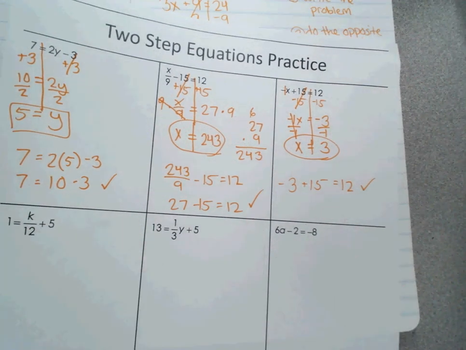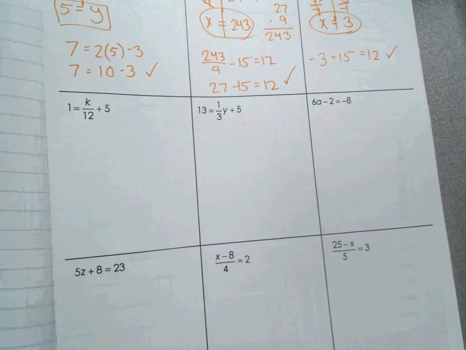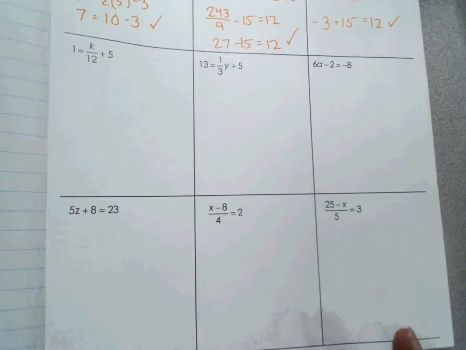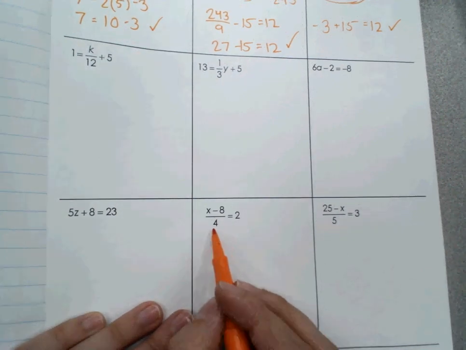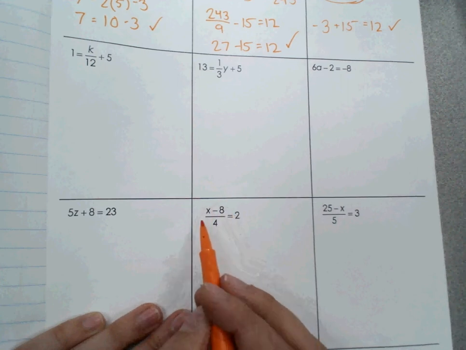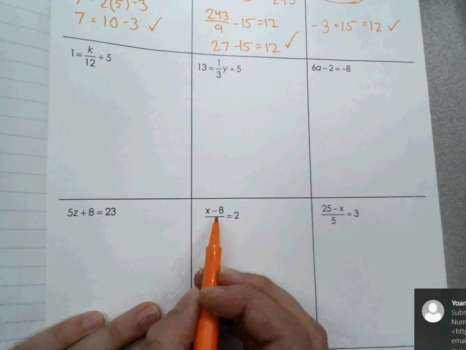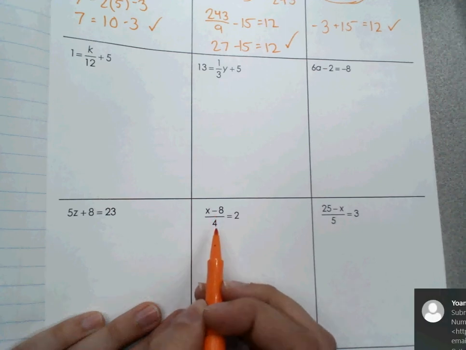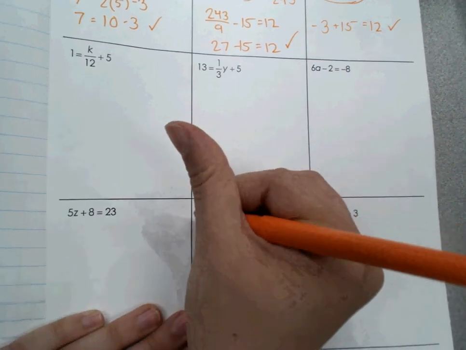All right, before I have you try a few, I do want to go to one example where it's a little bit different. When we have something like this, when it's an expression, x minus 8, all over a fraction bar, we have to get rid of this 4 on the bottom first. We can't add this 8 because it's right under the 4. So what we're going to do is, this is the only case where we will multiply first. So we will multiply first to get rid of this 4.